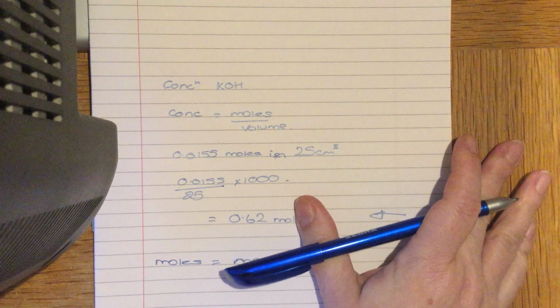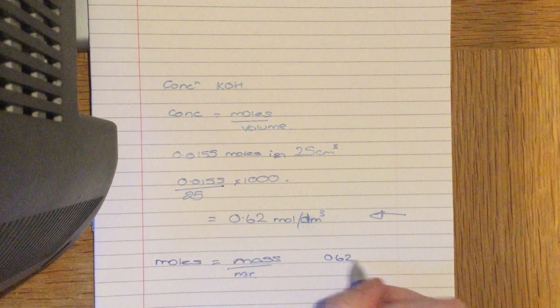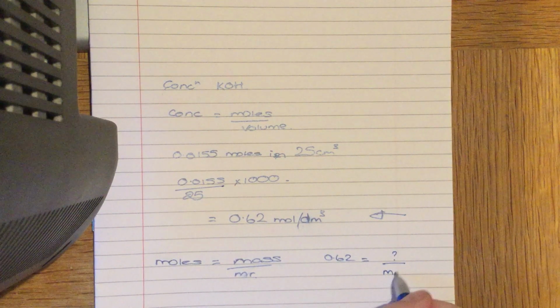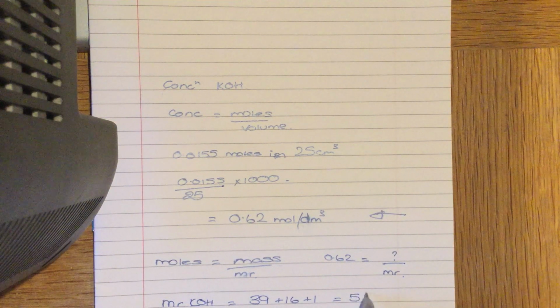You can ignore that little bit at the moment because it's only the number of moles we're looking at. So 0.62 is equal to question mark over the Mr. The Mr of potassium hydroxide is 39 for the potassium, 16 for the oxygen and 1 for the hydrogen. So that's 56.